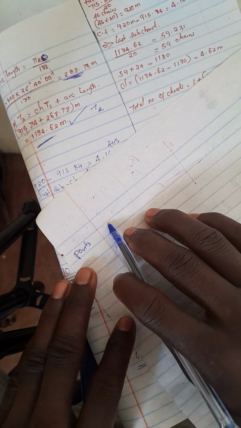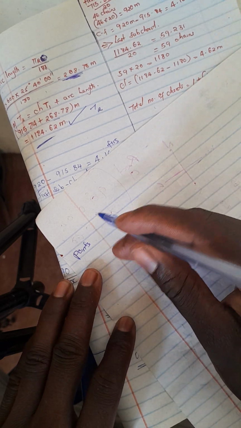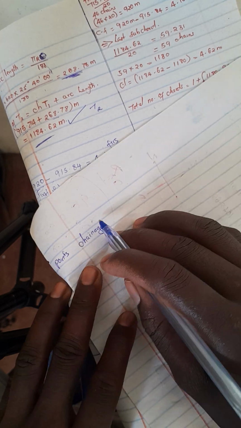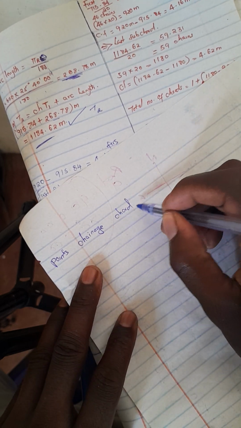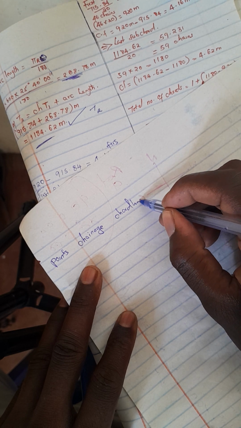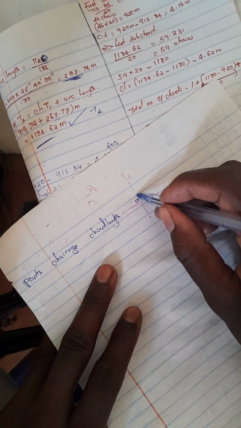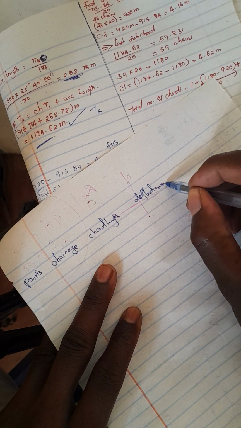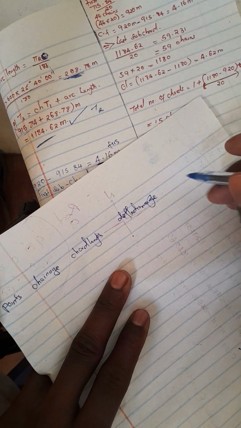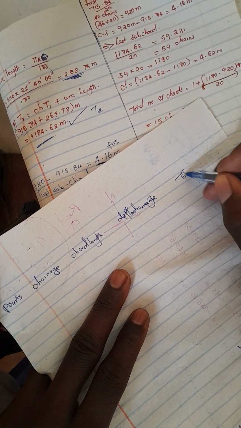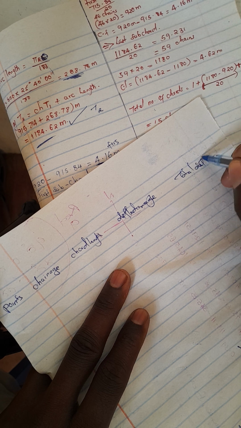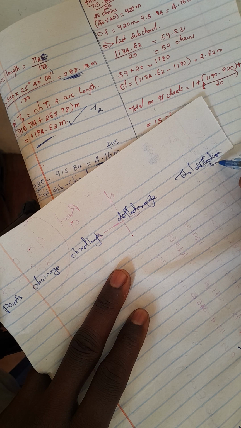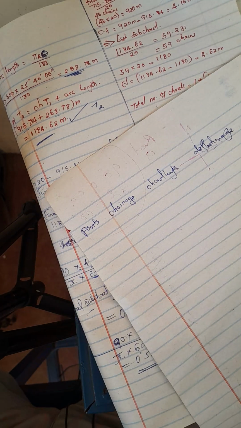We have points here. After points we have chainage. After chainage we have chord length. Yes, we have deflection angles. We have cumulative or total deflection angles. You can also call it cumulative deflection angles.